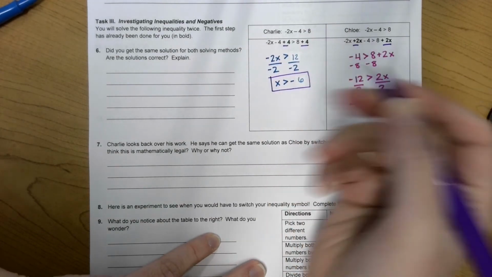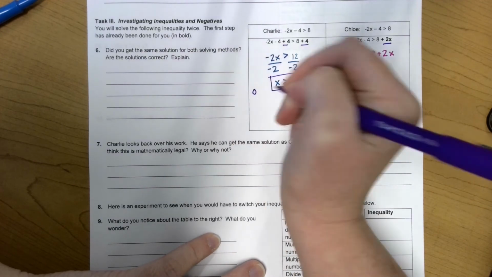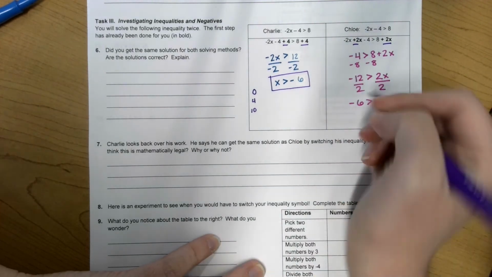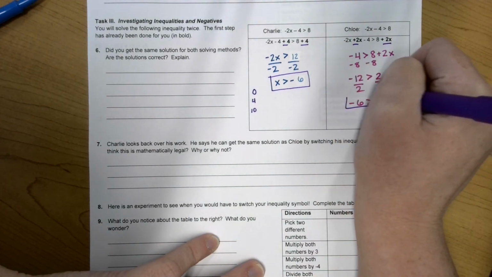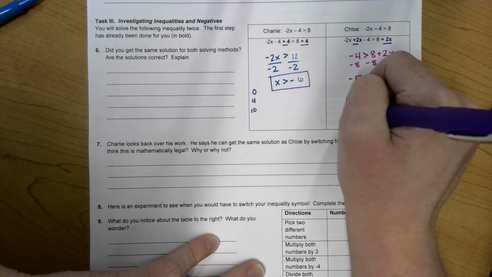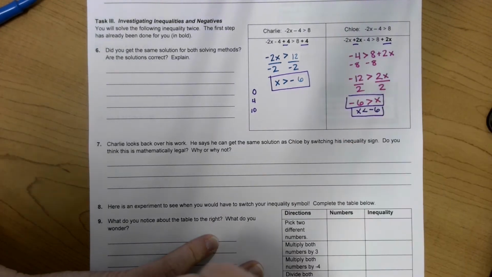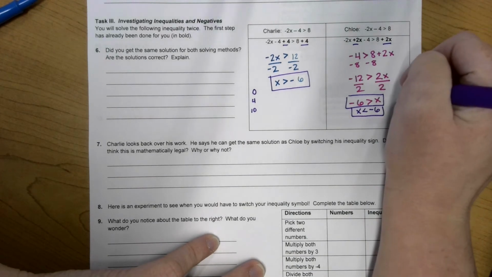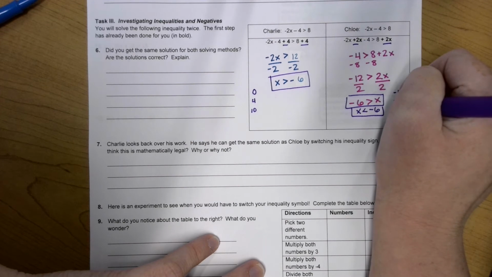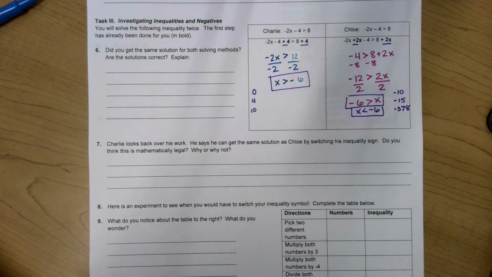So possible solutions, what are some numbers that are greater than -6? 0, 4, 10, and we can list way more. Now this one says that -6 is greater than x. So that means x would be, if we wanted to put this in order, x would be less than -6. Okay? So what are some numbers less than -6? Well, we could do -10, -15, -378. Just saying. So who's correct?